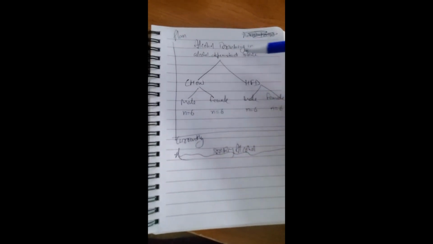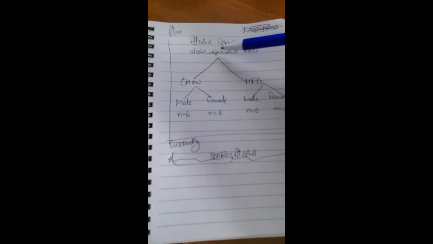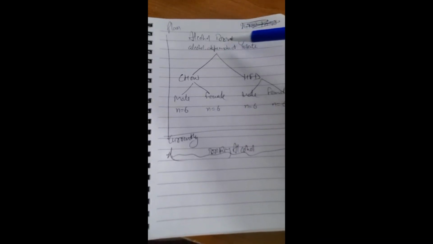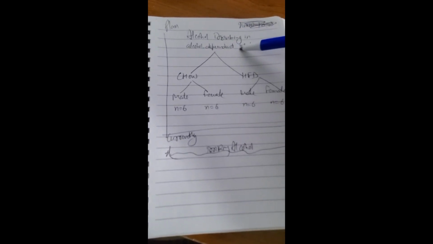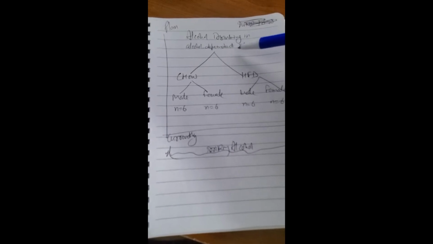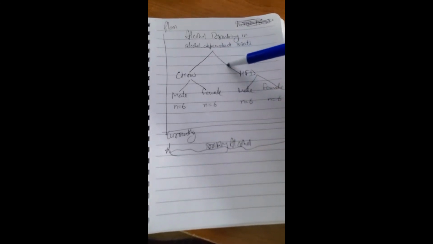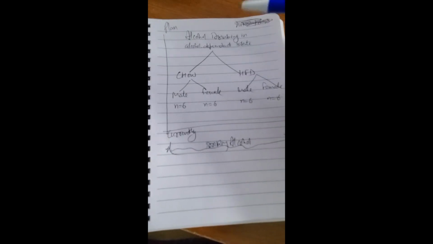It would be much better if I just explain on a piece of paper. So that's our plan. We want to look at how the alcohol drinking looks like in alcohol dependent animals, and how this drinking level changes when we treat them with chow and high fat diet. That's the goal basically, right?